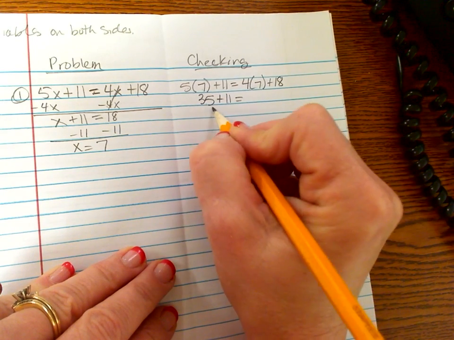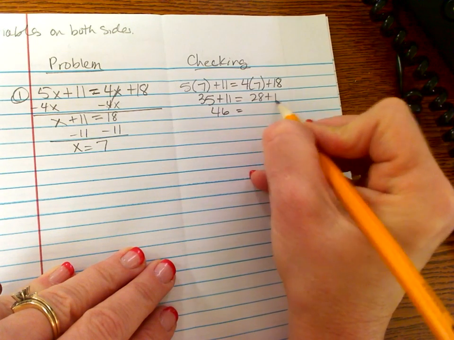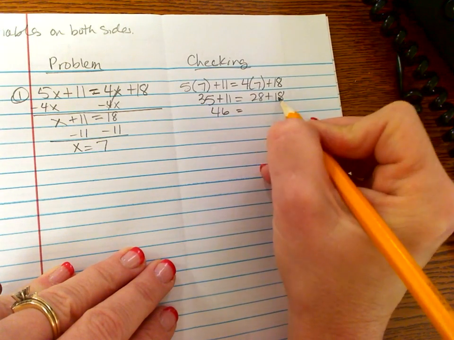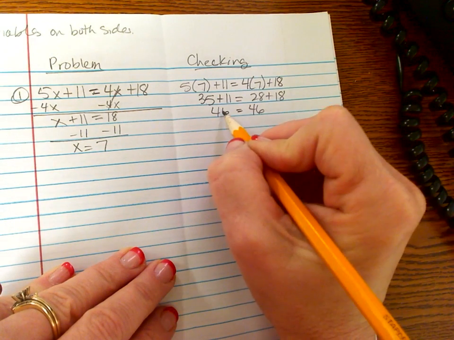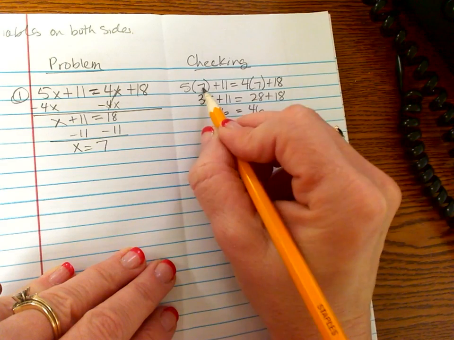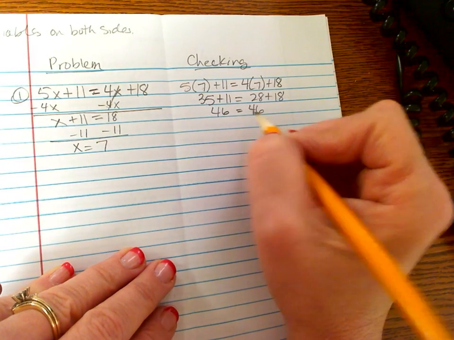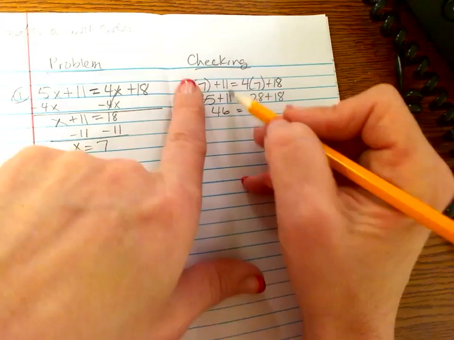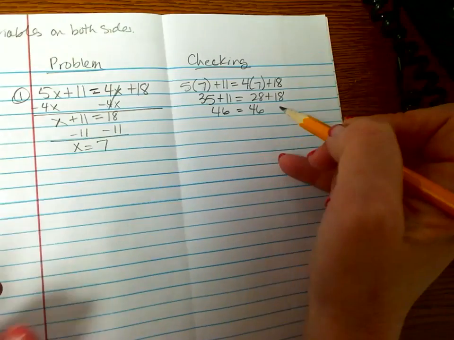35 plus 11 is 46. So now this is 28 plus 18. 28 plus 18 is 46. I don't know until the very end if my solution 7 is correct or not, and it is because it makes this statement true. So this is why the checking is so important. Work your checking down on each side, order of operations. Okay, now second one.